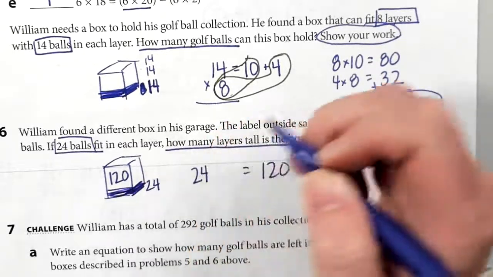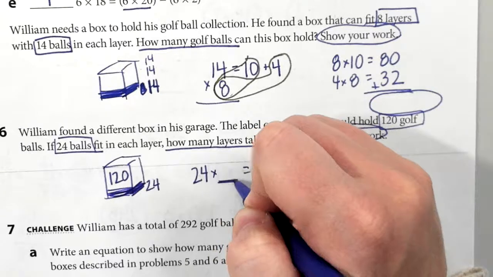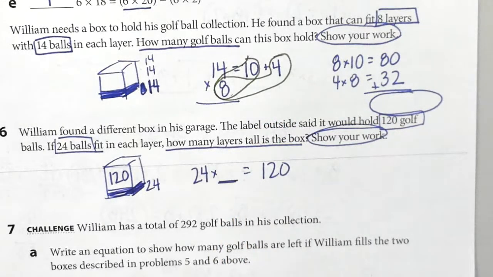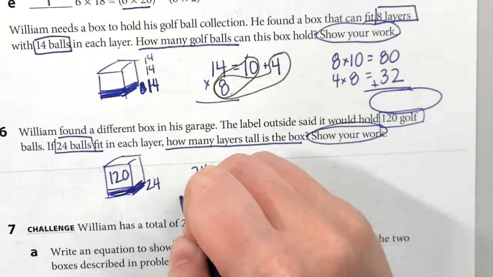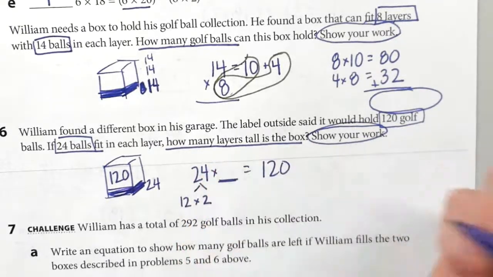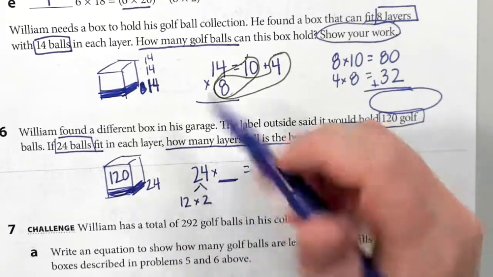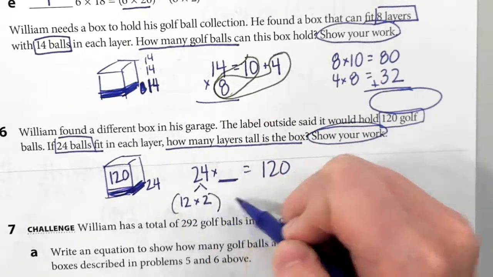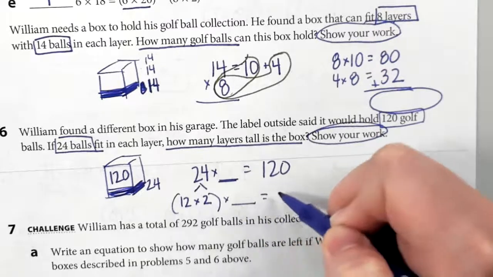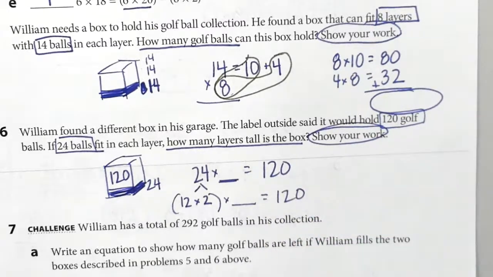Well, I have 24 golf balls in one layer. How many layers does it take to get to 120? So I'm going to try to think of how I can solve this problem. I'm going to look at 24, and I know that 24 is the same as 12 times 2. That gets me to 24. So I'm going to rewrite 24 like this. 12 times 2 times something equals 120. I'm rewriting my problem.